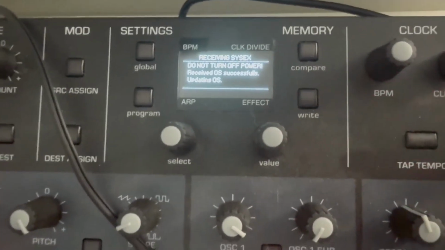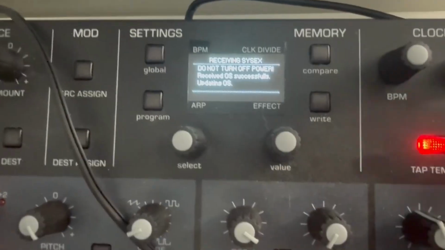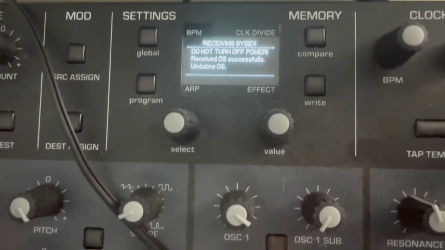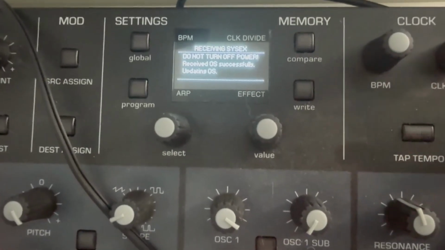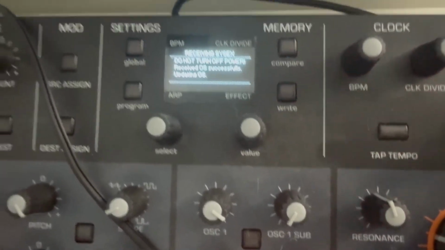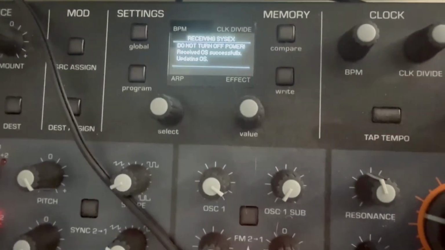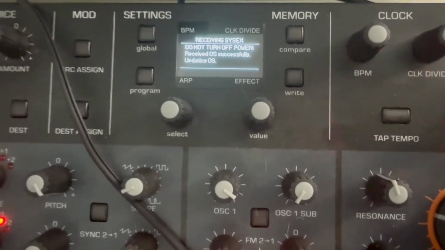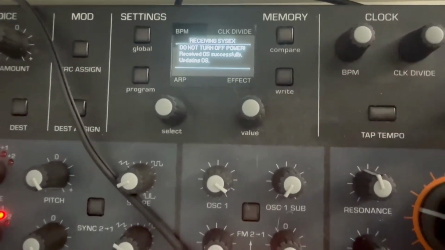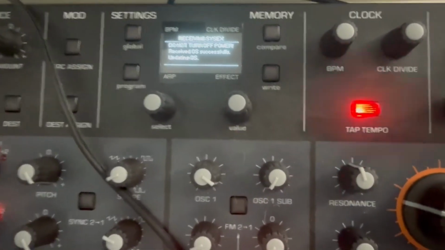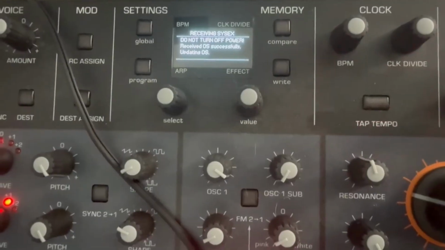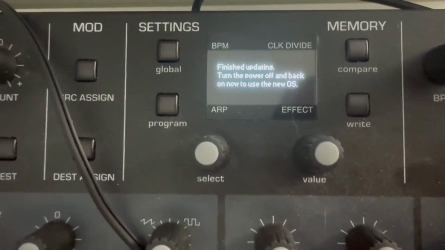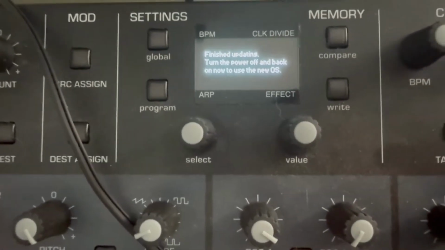Okay, so once the sending of the sysx is complete, you get this message which says do not turn off the power. Receive OS is successful, and now it's installing the operating system on your TAKE-5. So whatever you do, do not turn off the power. And so we're going to wait a few minutes until it says ready to turn off. And as you can see, it says finished updating. Please turn off the power and use the operating system.